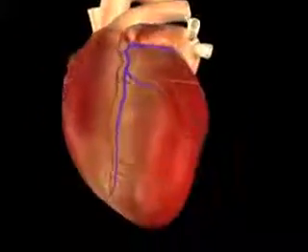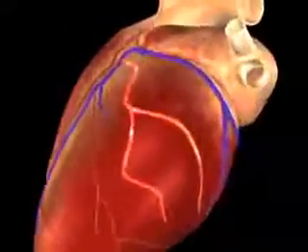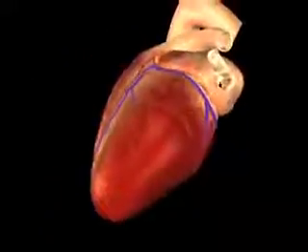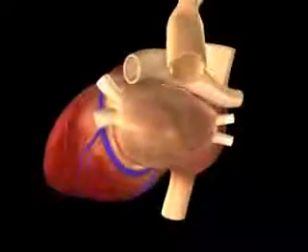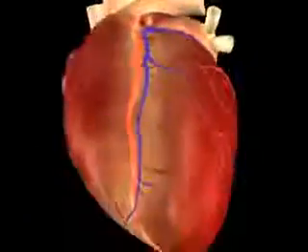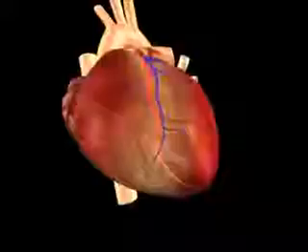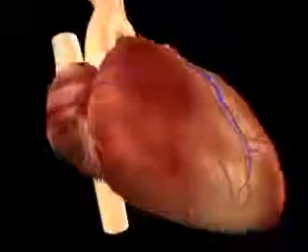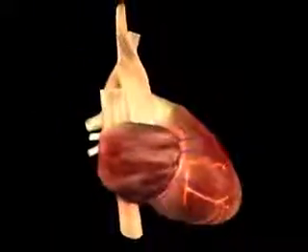The left splits into two arteries, called the circumflex artery, supplying the left and posterior sides of the heart, and the left anterior descending artery, supplying the front of the heart. The right supplies the posterior side of the heart.